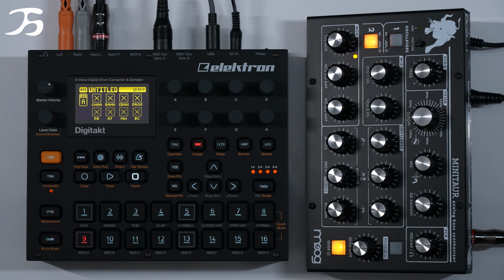So what we're going to do is activate this now and get some sounds out of this.